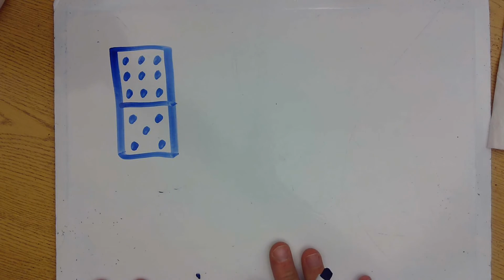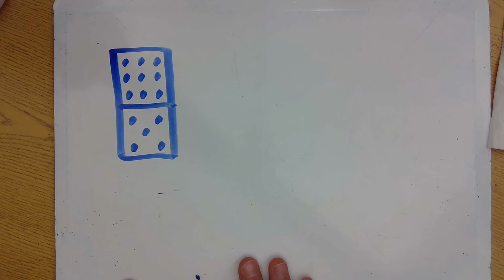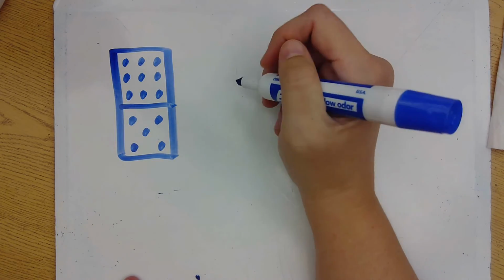Okay, this time I have drawn a domino vertically. It's going vertically up and down. So, first of all, I want to go ahead and think of my addition problems that I can make looking at this domino. I could even write my addition problems going vertically as well.